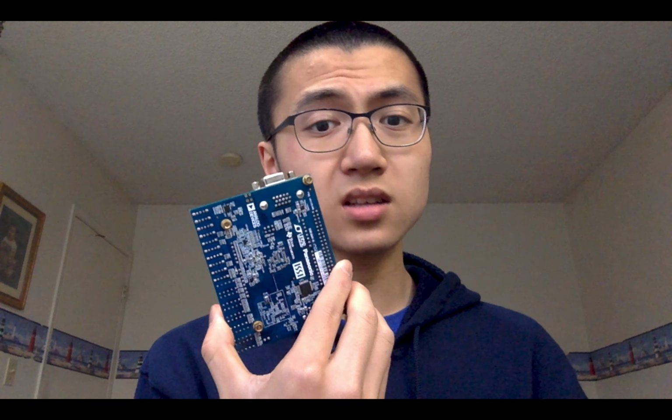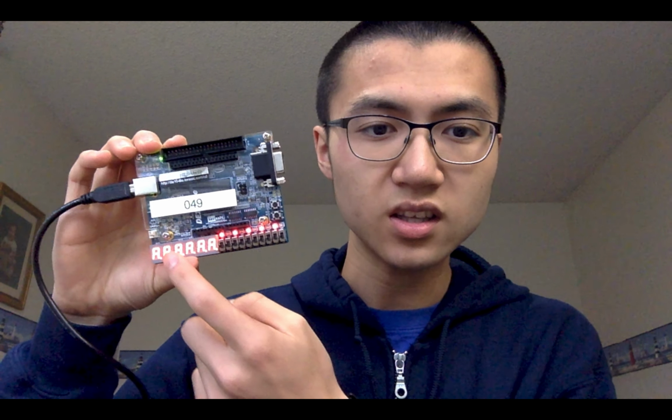All right, and this is how the board looks. By default, when you plug it into your computer, it's plugged into my computer right now, you see these LEDs blinking from 0 through F. So let's get into how to install Quartus Prime.